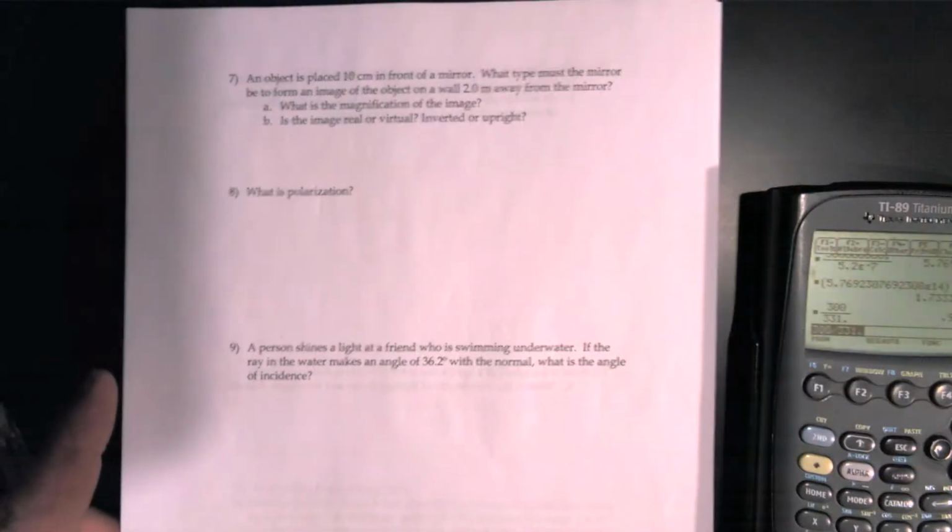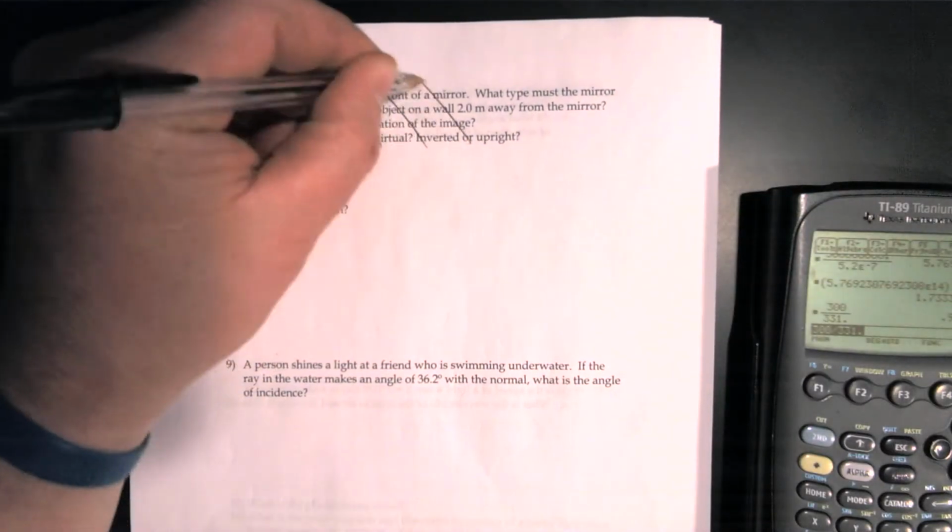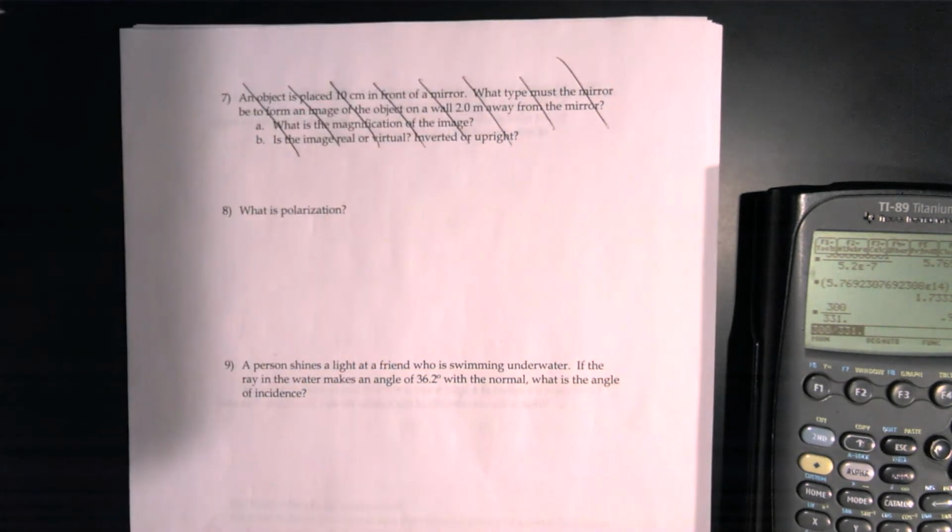Okay, we move on to number 7. And number 7, we're not going to do it all. We completely dropped all of the mirrors and lenses equations, so we don't have to do that at all.